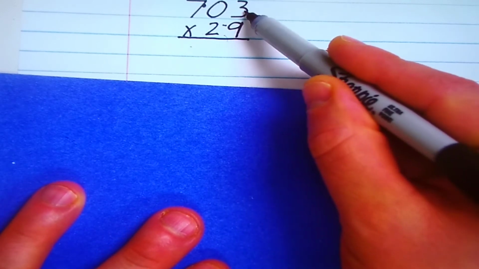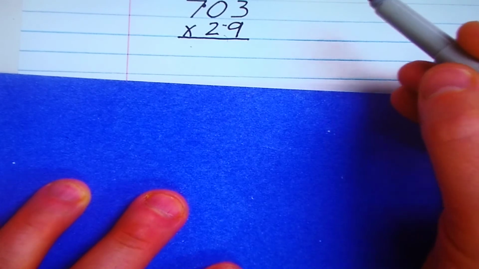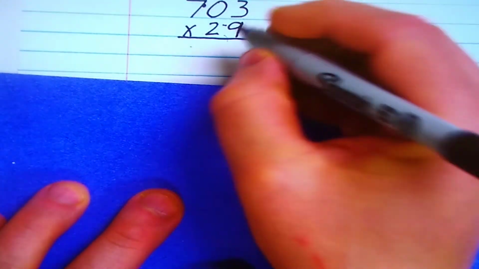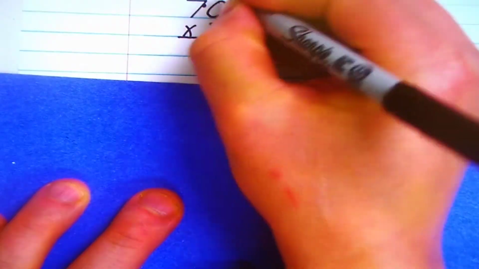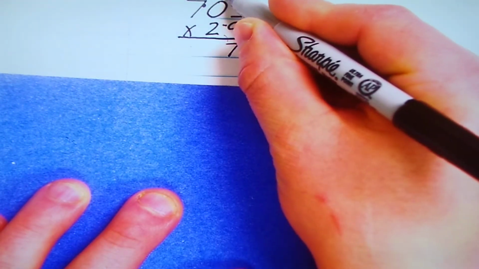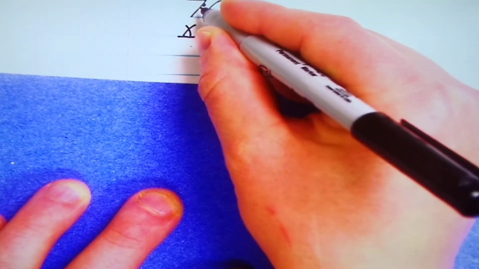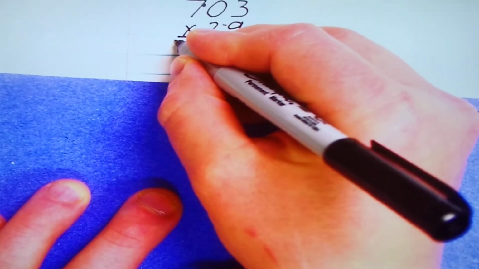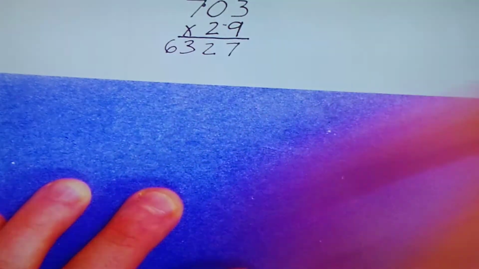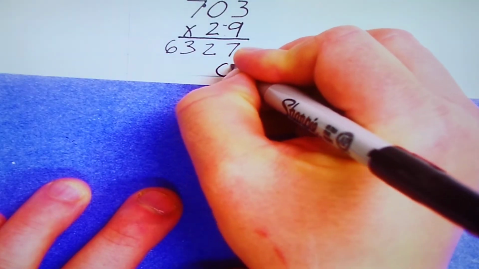All right, we start with the 9. The 1's place times the 1's place, times the 10's place, times the 100's place. So 9 times 3 is 27. You bring down the 7, carry the 2. 9 times 0 is 0 plus 2 is 2. 9 times 7 is 63. So, the bottom row should be 6, 3, 2, 7. I'll mark out this, bring down the 0.